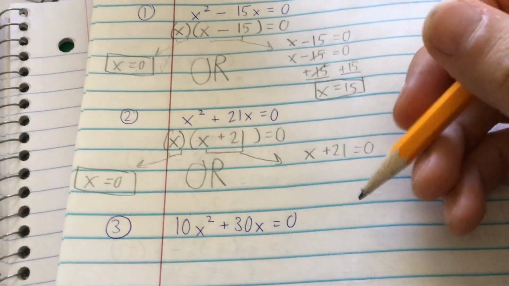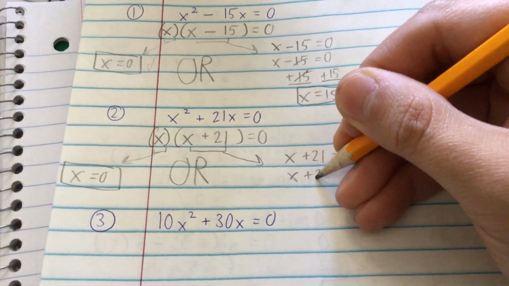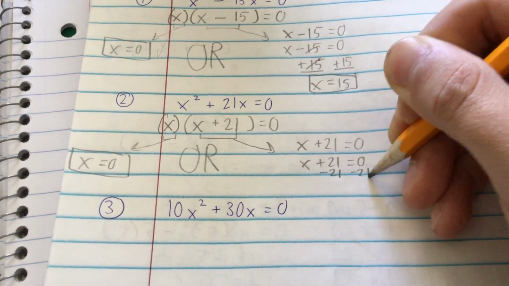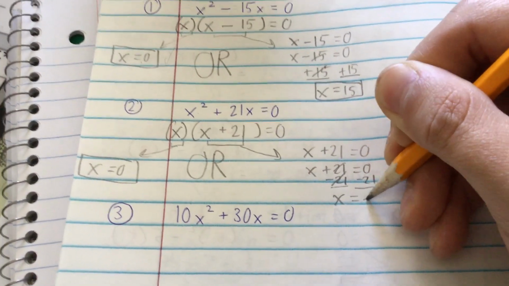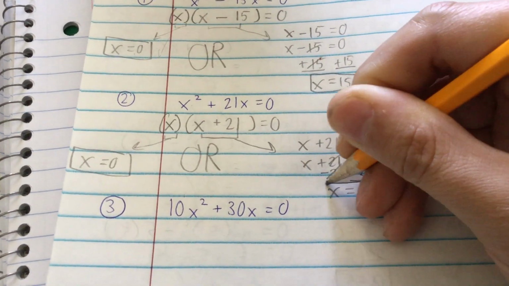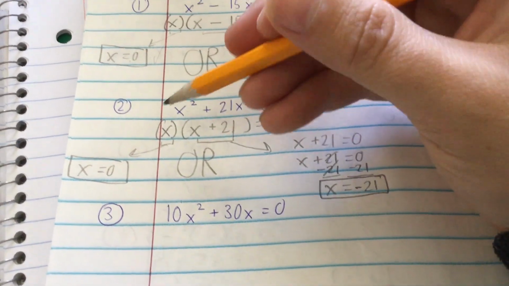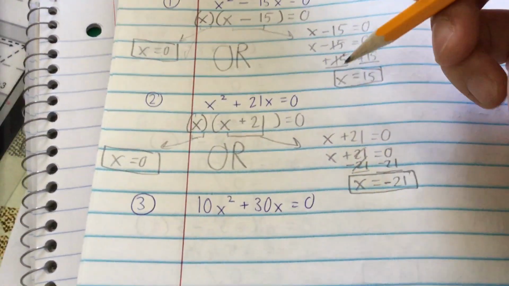So now let's take a look at x plus 21 equals 0. Solve for x. If I minus 21 on both sides, I get x equals negative 21. You can check with the zero product principle. 0 times 0 plus 21, so 0 times 21, 0.